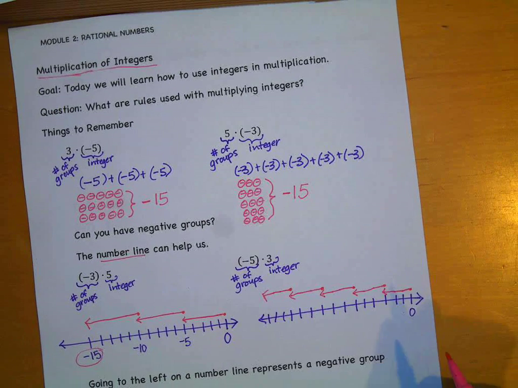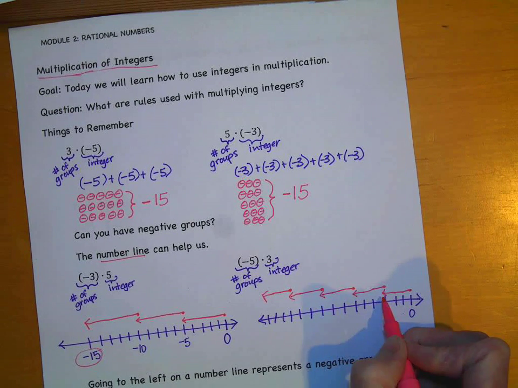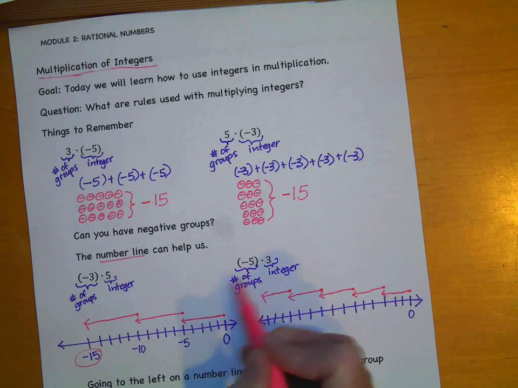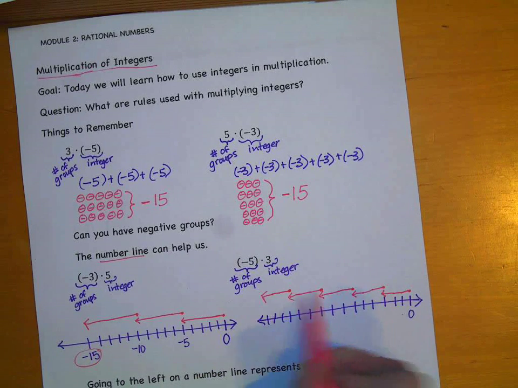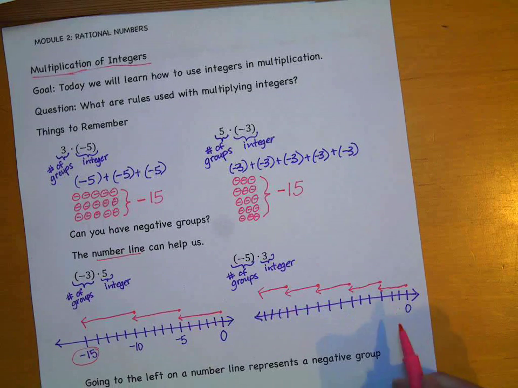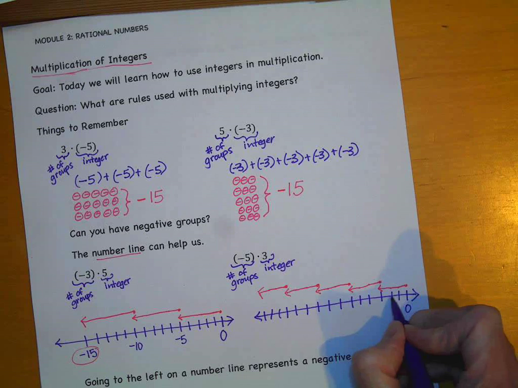Now you can see that the length of each arrow is 3. It's going to the left, and there are 5 of them because I have to go to the left 5 times. 1, 2, 3, 4, 5, and they are the length of 3. So let's put our numbers in there.